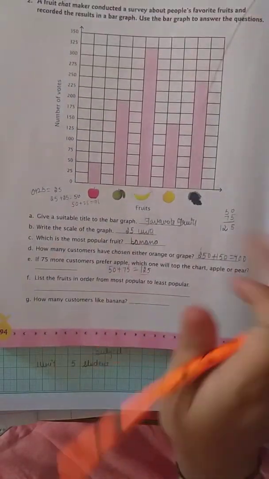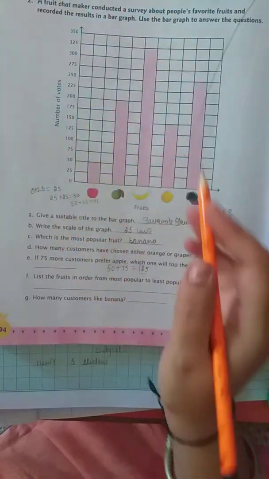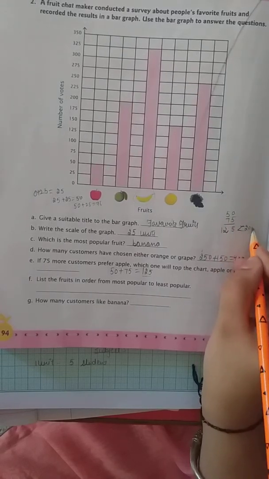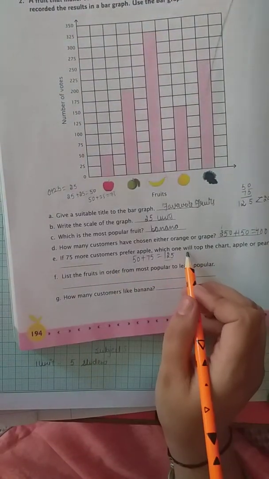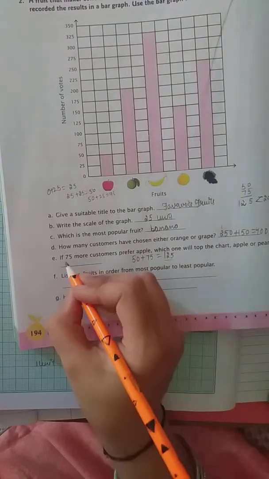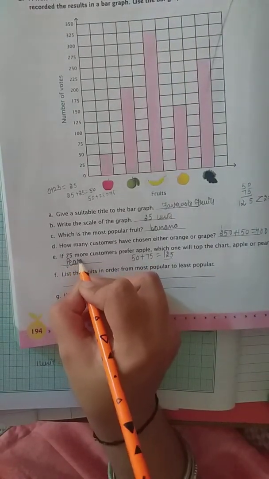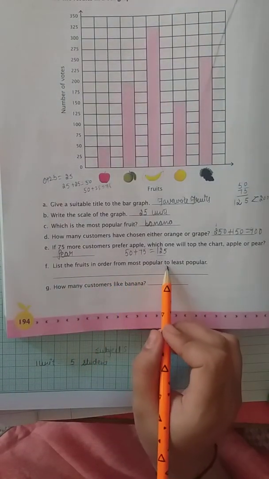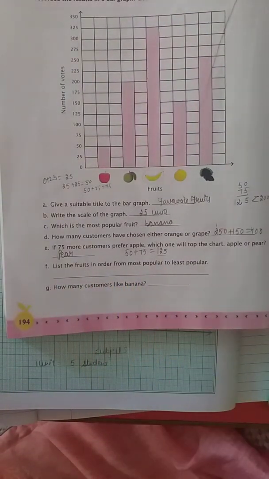And the number of pears is 200. So we know that 200 is greater than 125. So which will be on the top of the chart, apple or pear? That means pear. So the next one is, list the fruits in order from most popular to least popular.